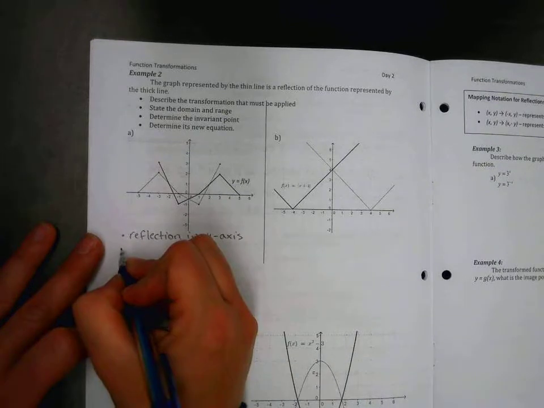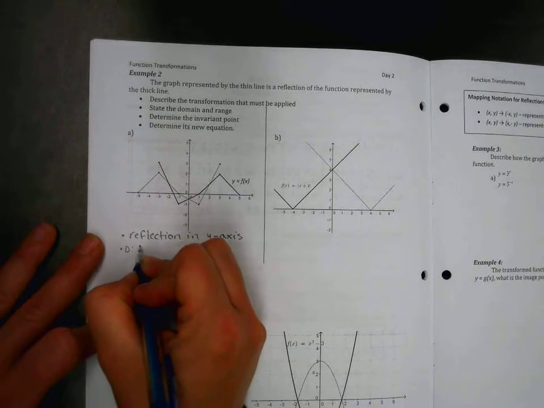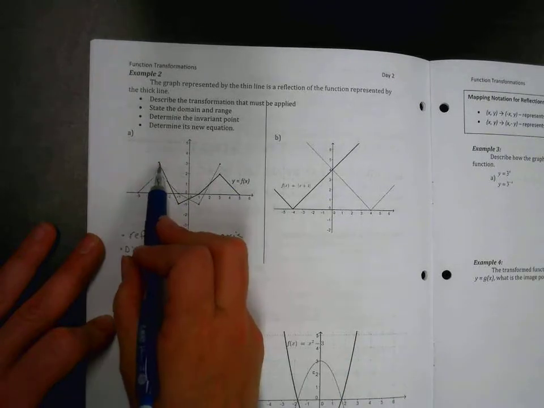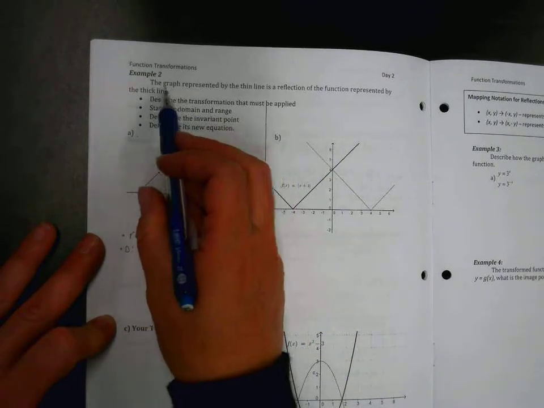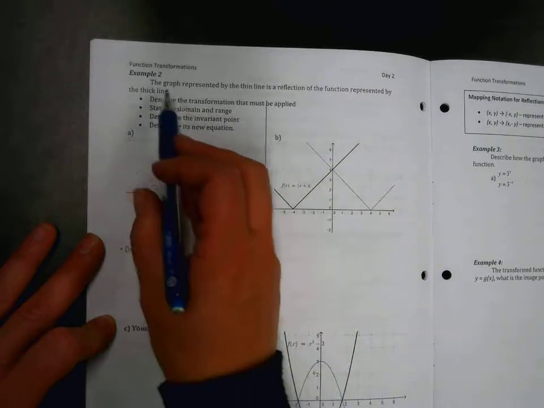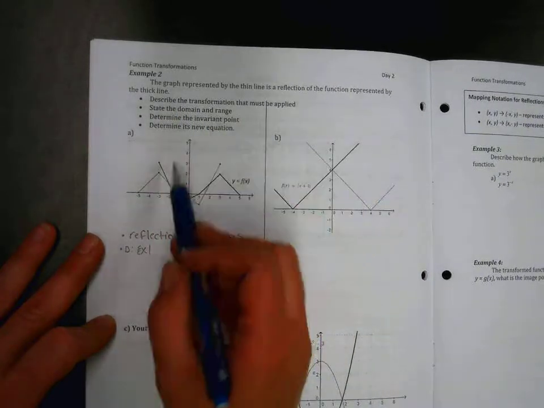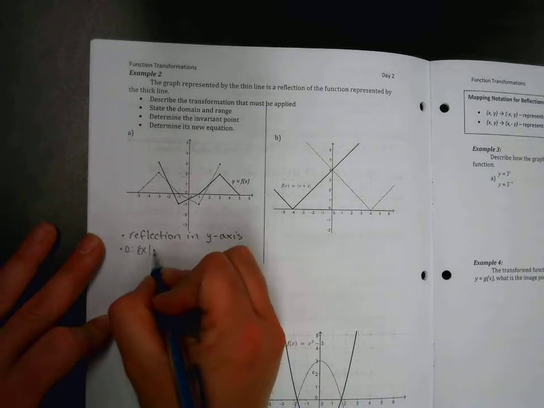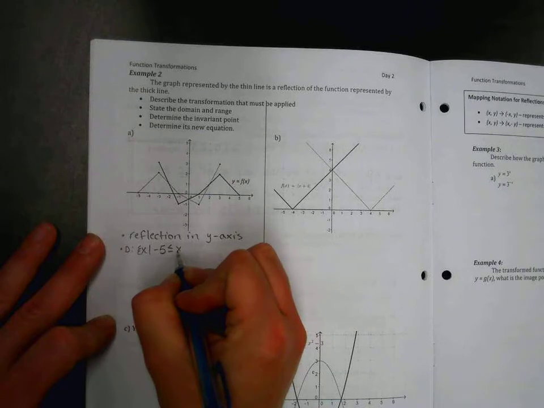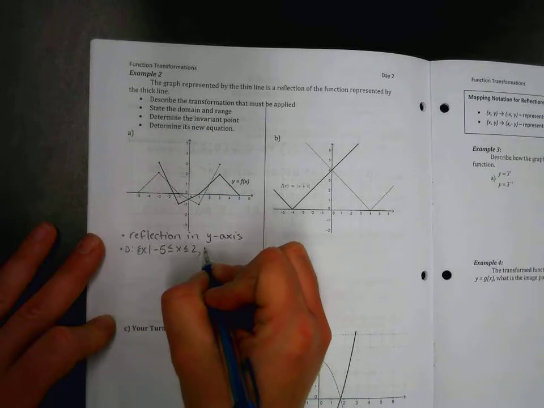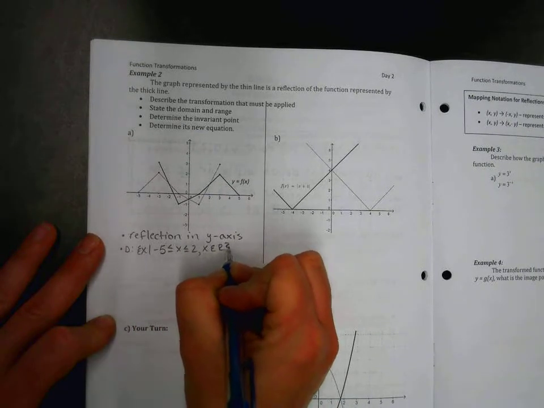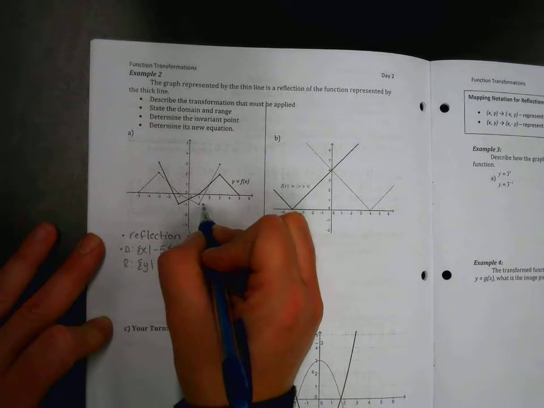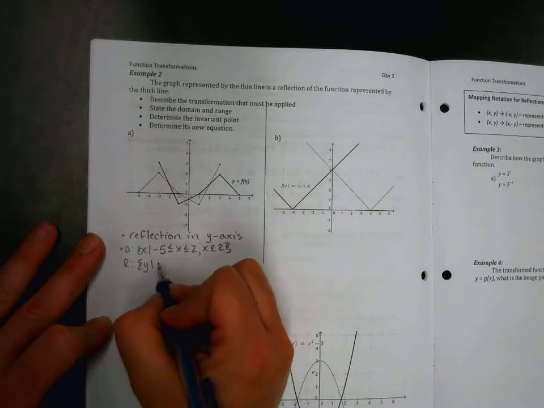The domain and range. Well, the domain, it looks like, we're looking at the graph represented by the thin line, so the thin line is the reflection. So the domain is -5 to +2. The range looks like it's from -1 to +3.